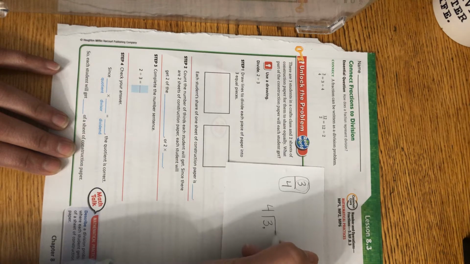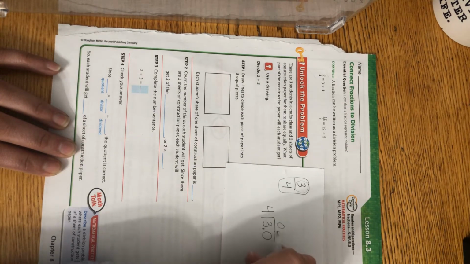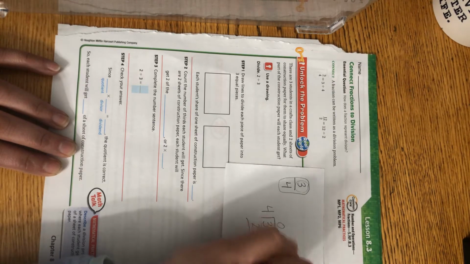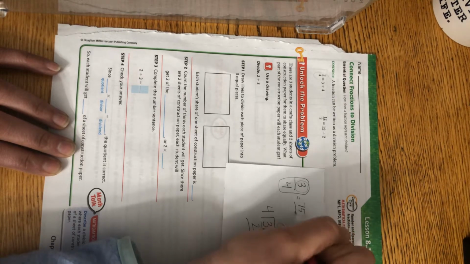So if you think about decimals, if you did it like this, put that decimal up there, 4 can't go into 3, but it can go into 30 7 times, which is 28. Subtract and get 2, add another 0, bring that down, and 4 can go into 20 5 times. So 75 hundredths is equivalent to 3/4, right?